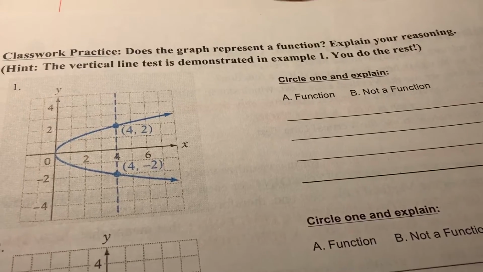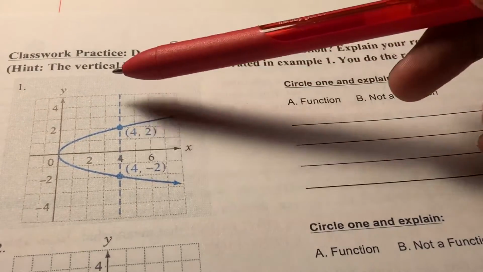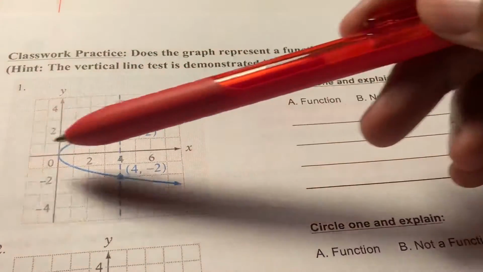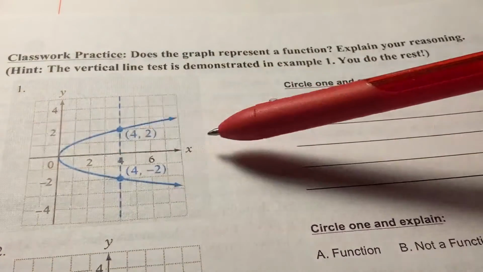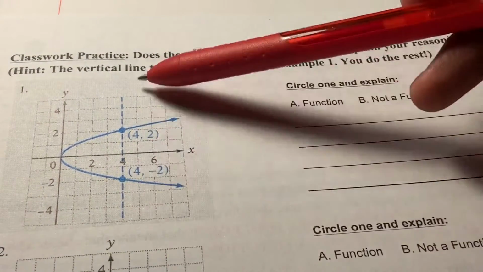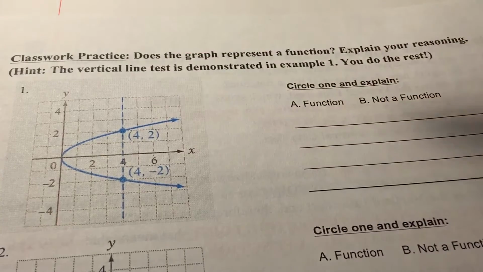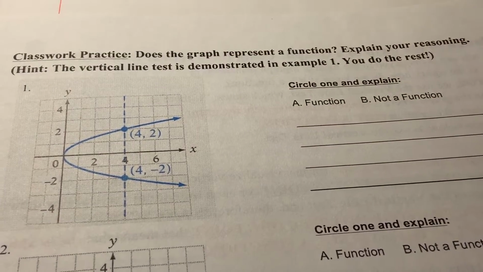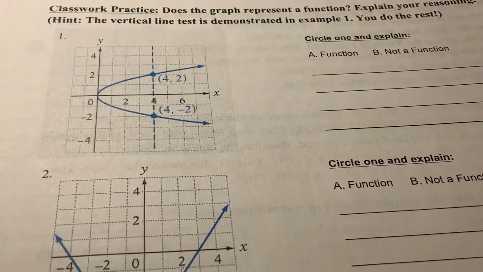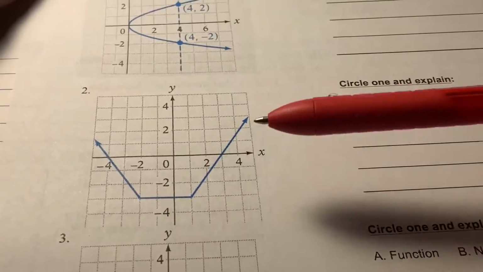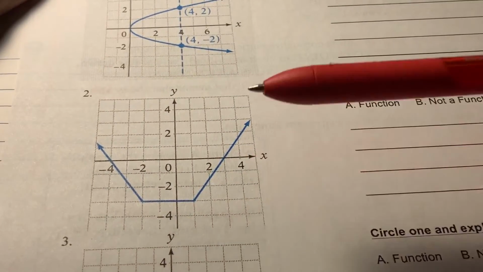And remember that it's called the vertical line test because the line has to go up and down, not across. Not left to right, it has to go vertically up and down. That's why it's called the vertical line test, not the horizontal line test. Be careful. So, as you do number 2, by yourself, same thing.